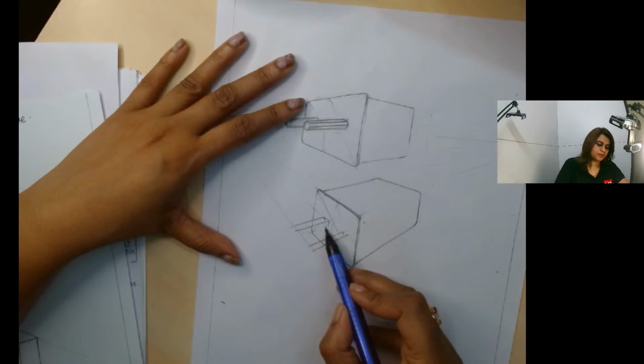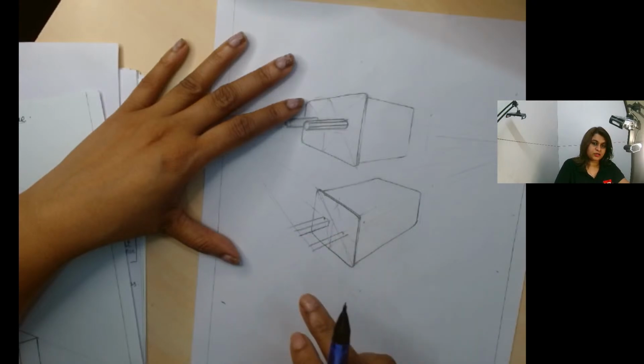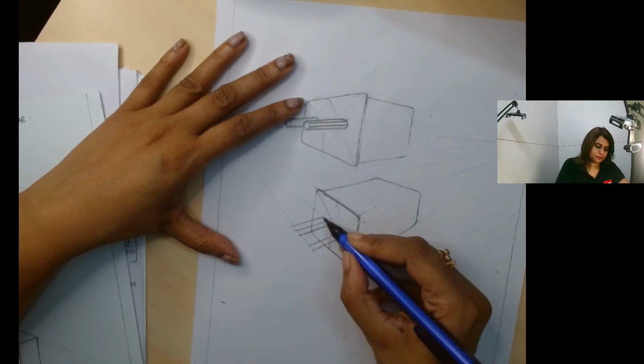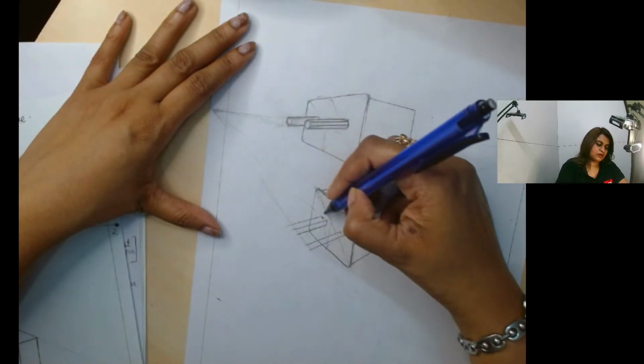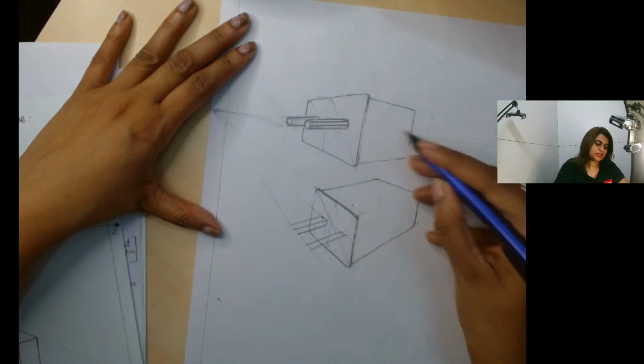Same method we are applying, we are converting it into a box. Then we will convert it into a cylinder.